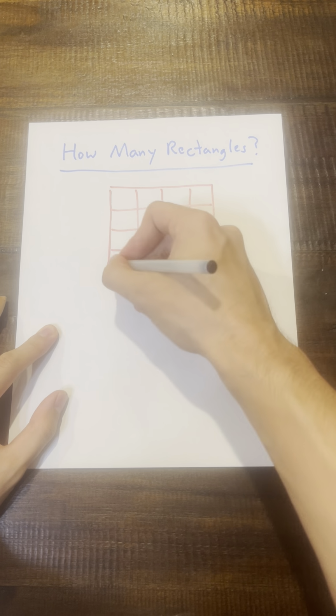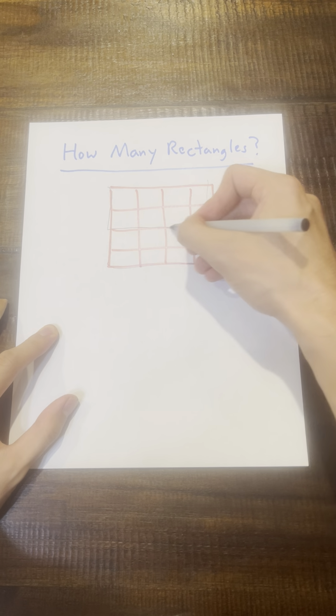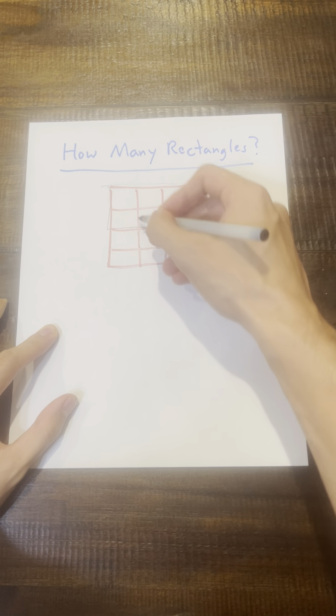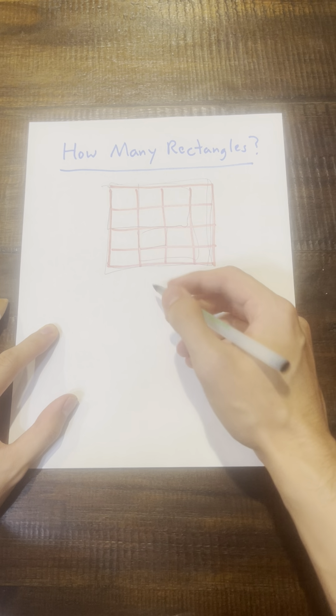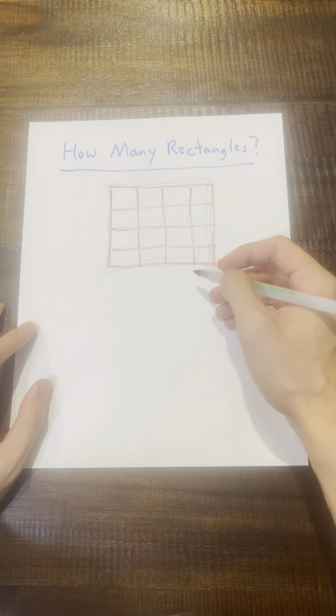How many rectangles are in this 4x4 grid? And by the way, this counts as a rectangle, this counts as a rectangle, this is a rectangle, even the whole grid is a rectangle. So I wouldn't advise counting all these out by hand because there are just too many.